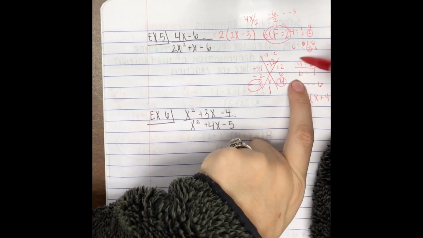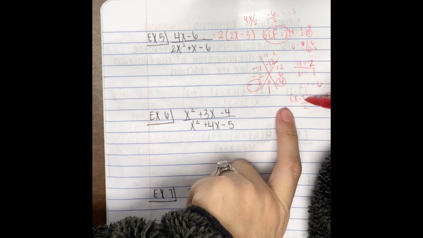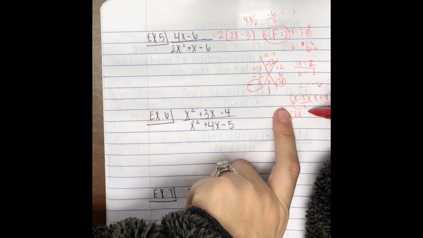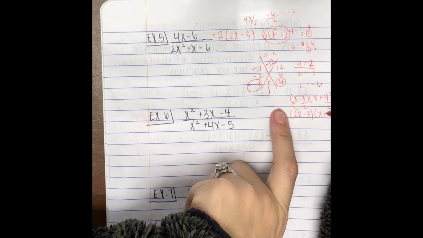We always have to go back and divide by our a values. So dividing by 2: 3 divided by 2 doesn't simplify, so we move it in front of our x to be 2x minus 3. 4 divided by 2 is 2, so x plus 2.